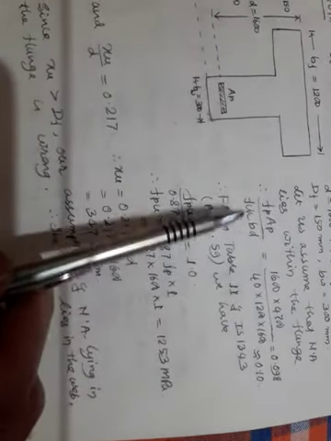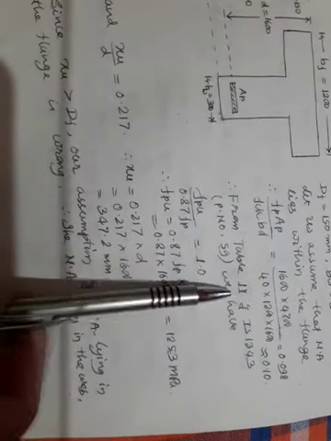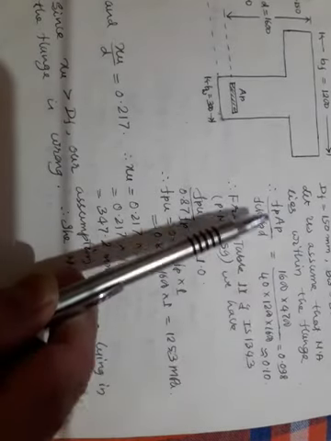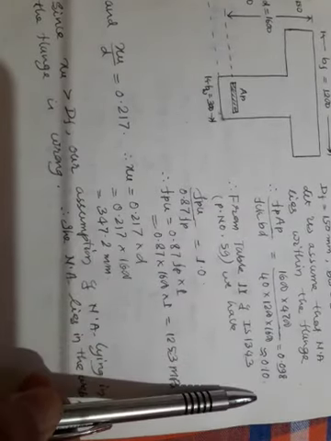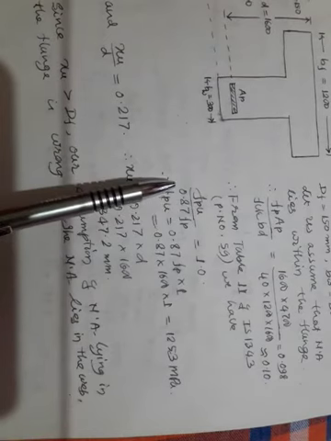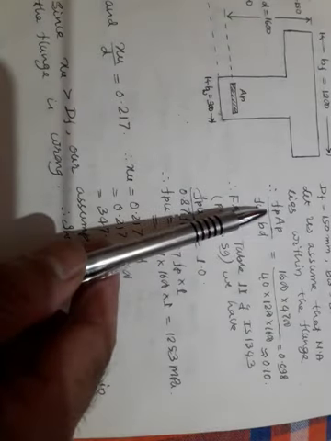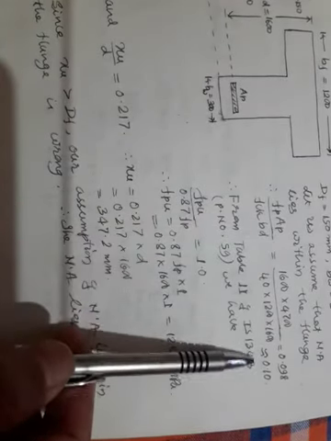Once I know the value of this effective reinforcement ratio, I have to go to table number 11. From table number 11, for this value of 0.1, I have to find FPU by 0.87 FP. Your FPAP by FCKBD is 0.1.